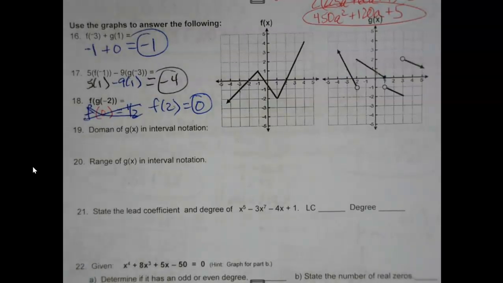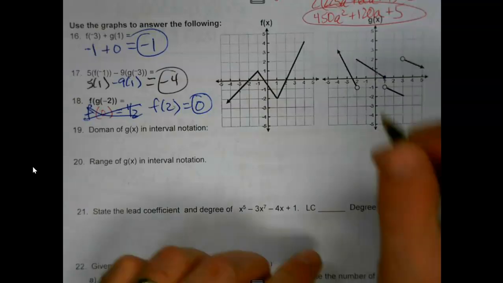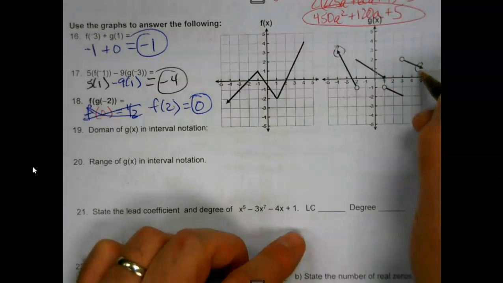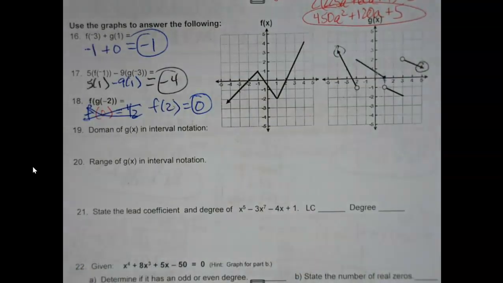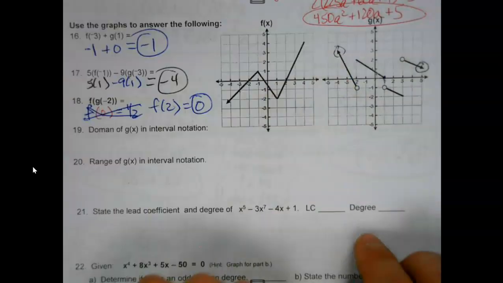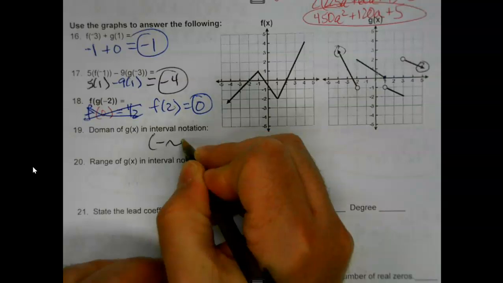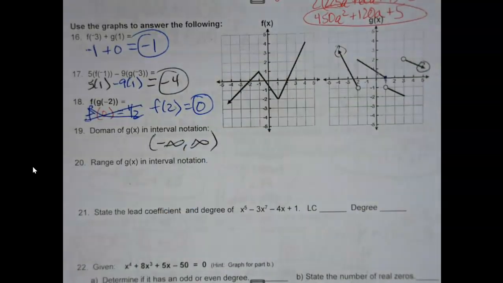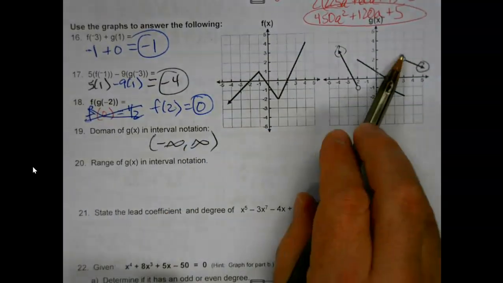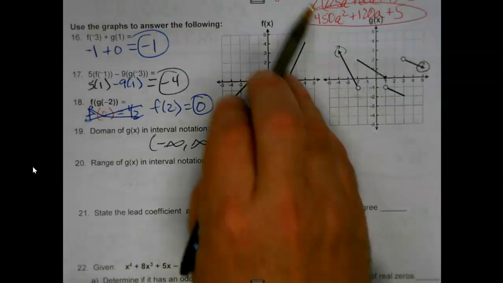That's okay. All right. Domain of g of x in interval notation. Notice something. To the left, to the right, range, down, up.